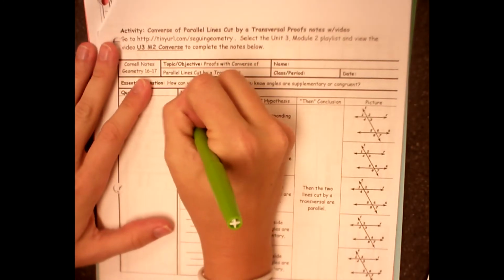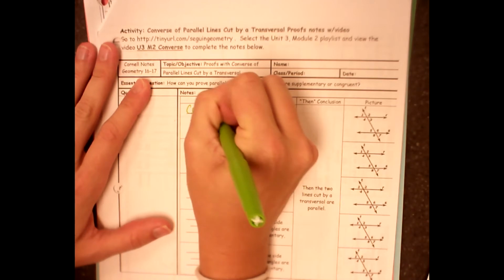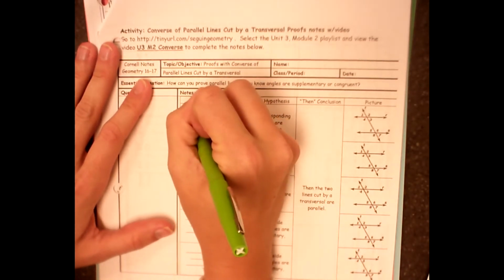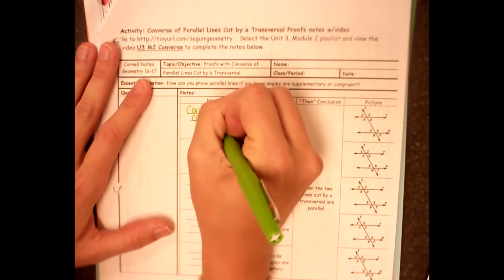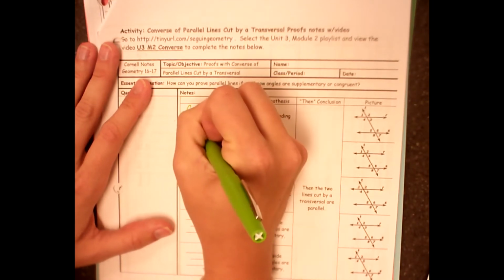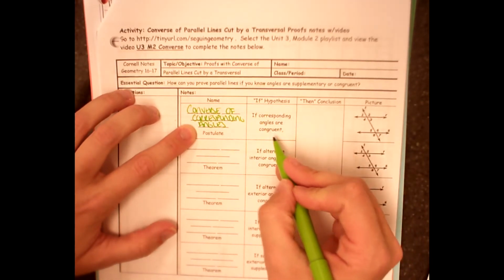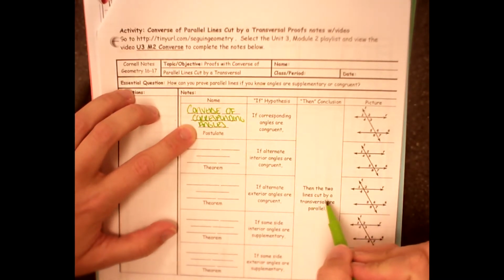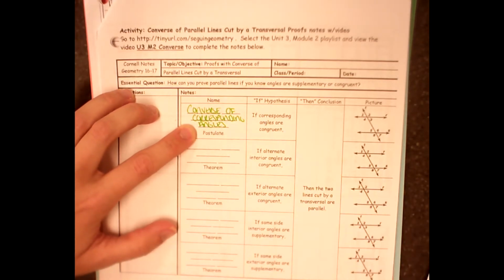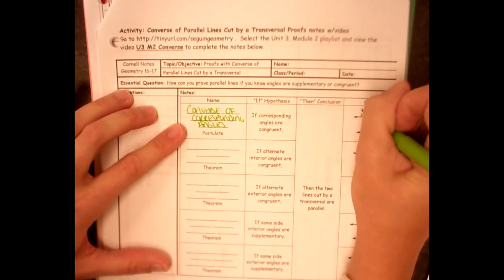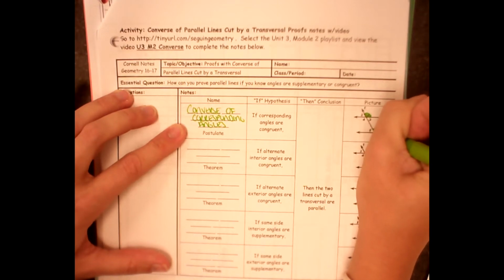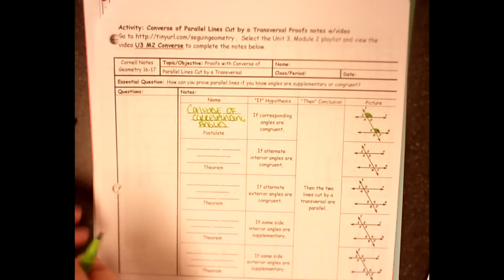then the two lines cut by a transversal are parallel. So let's look at the first one. The converse of corresponding angles postulate. If corresponding angles are congruent, then the two lines cut by a transversal are parallel. It's the opposite of what we were proving before. So if this one and this one are corresponding angles, then R and S are parallel.